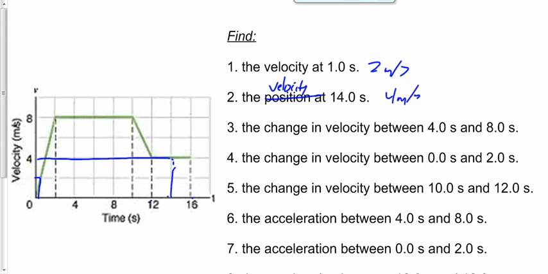The change in velocity between 4 and 8. Hey, what's the change in velocity between 4 and 8? Quick, simple answer. Lightning fast mental calculation here, 0 meters per second. Who said that? Hey, how do you know it's 0? Yeah, without even doing any number crunching, we know that the line is straight across, so it's not at rest, but moving at a constant velocity during that phase.